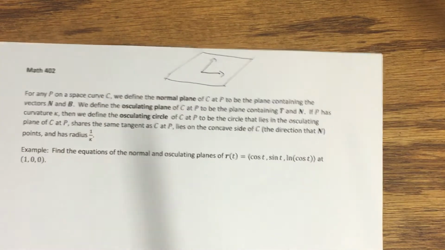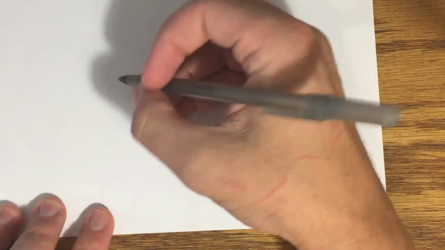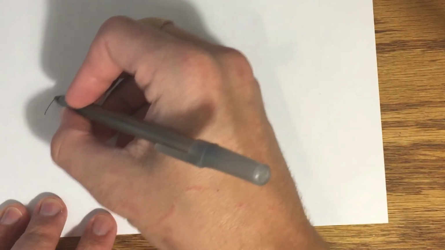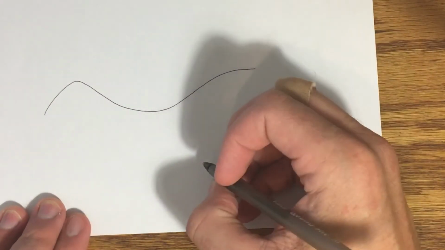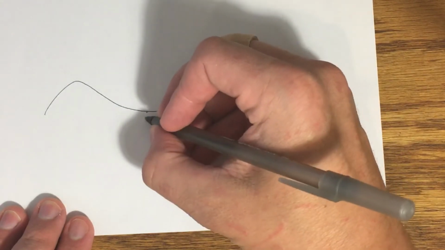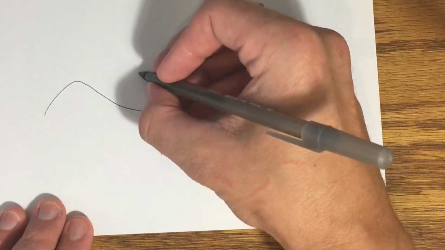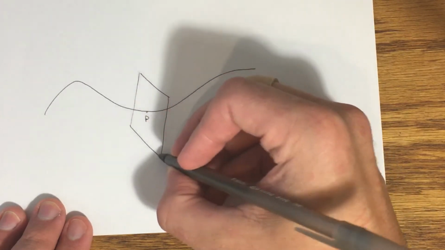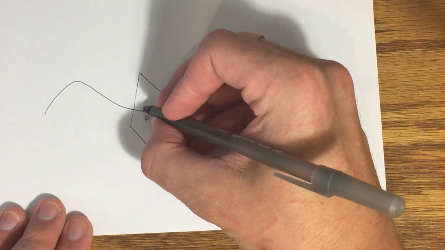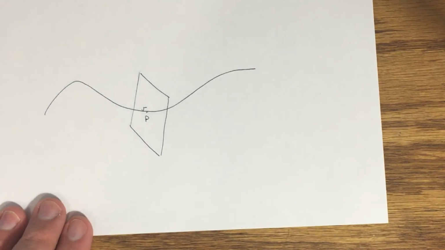Let me actually draw a little picture of these on the back here. Ignore that stuff, that's from a different class. Imagine we have the space curve, right? If this is the point P right here, then the normal plane is going to look kind of like this. The curve is going to punch through that plane at a right angle.